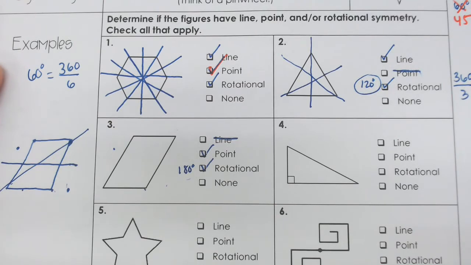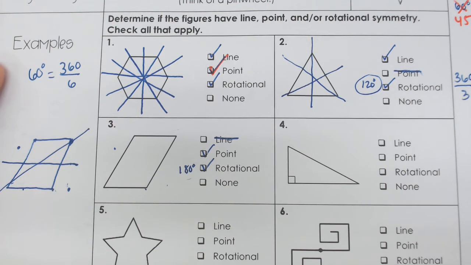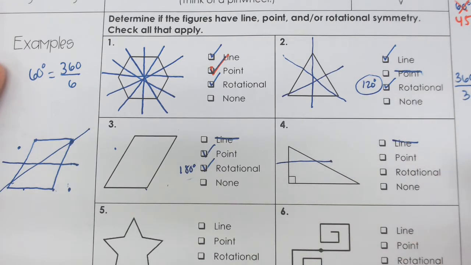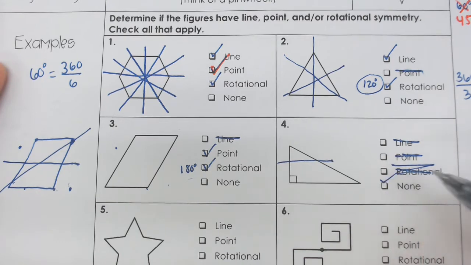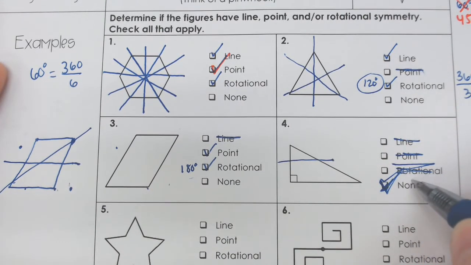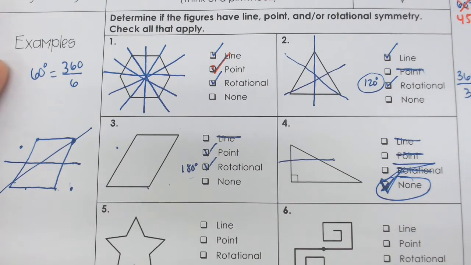Looking at number 4, this one has no symmetry at all. You can't draw a line here and cut it in half. That's not a perfect mirror image. You also can't turn that upside down. If you turn it upside down, it won't work. Nor rotate it. It has no symmetry. There is nothing happening here that is symmetrical, and we would click none. I clicked it so many times I had to circle it.